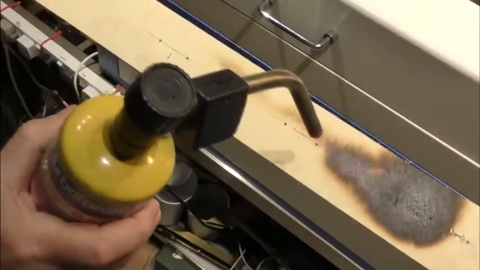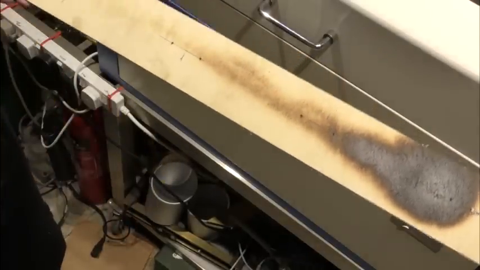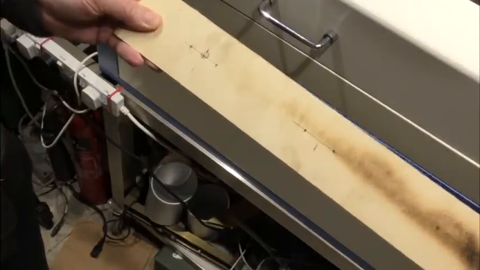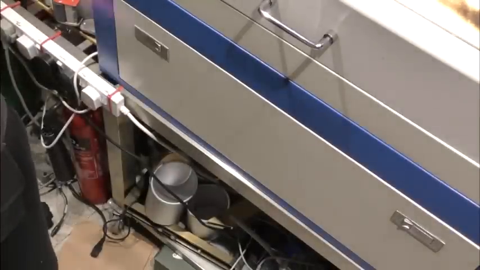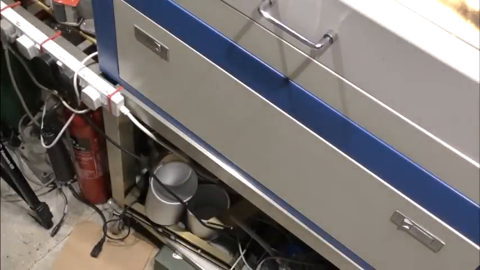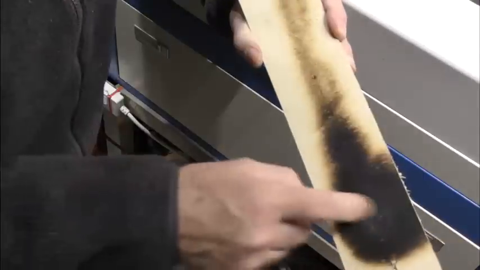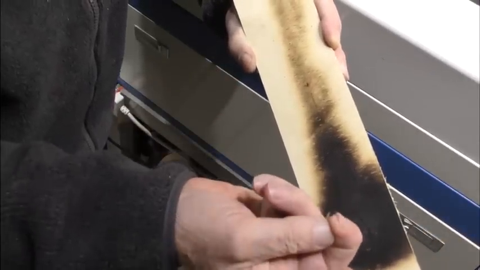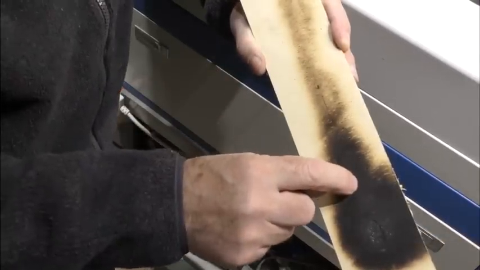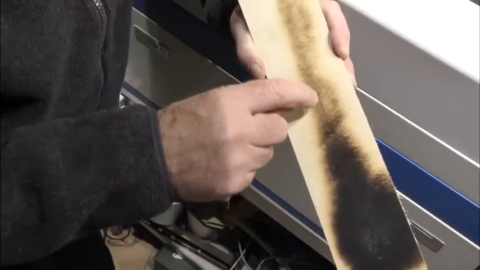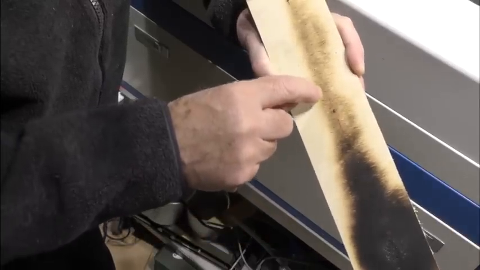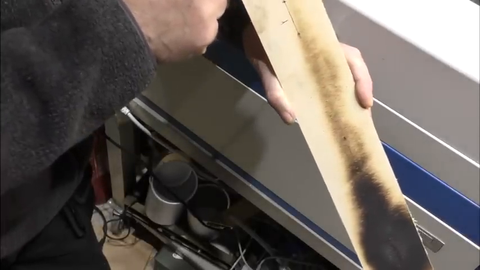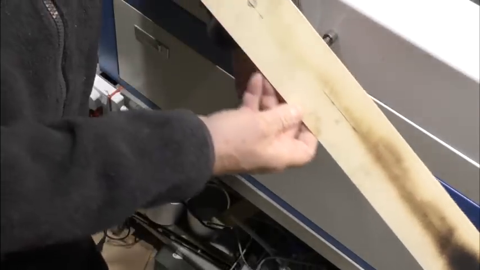That same flame, same distance away, disappears. Now, there's two things I want you to observe there. You saw that burning, and what it's done, it's produced carbon. As we moved it along faster and faster, we've got some brown in there, but as we moved along faster and faster, it's disappeared to nothing.